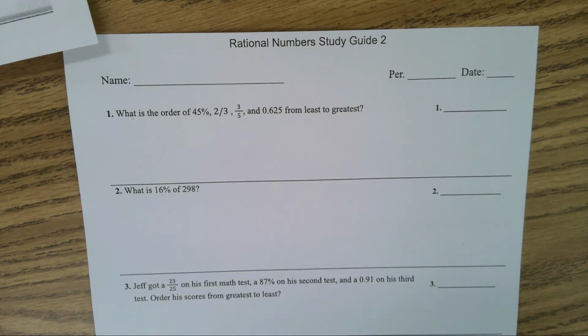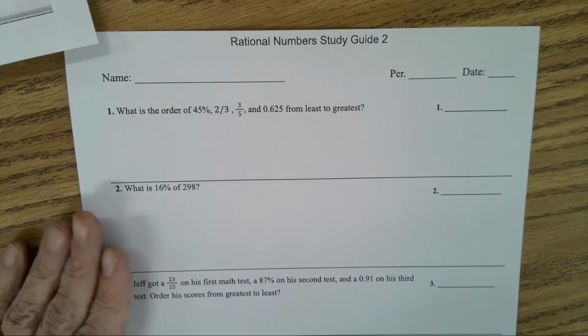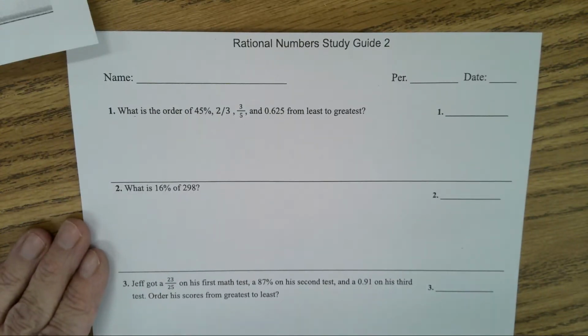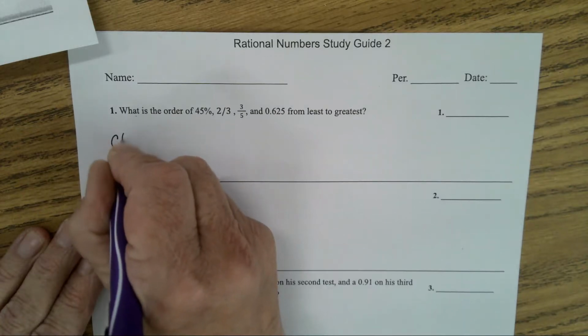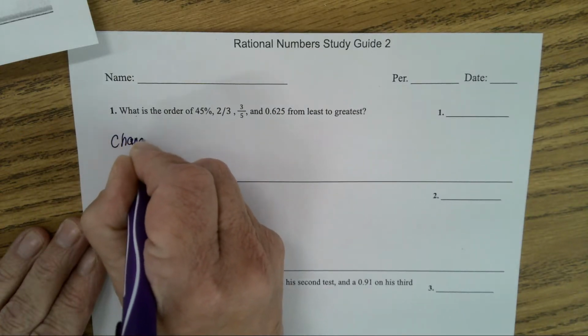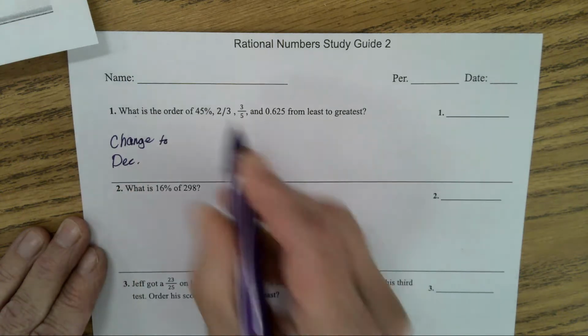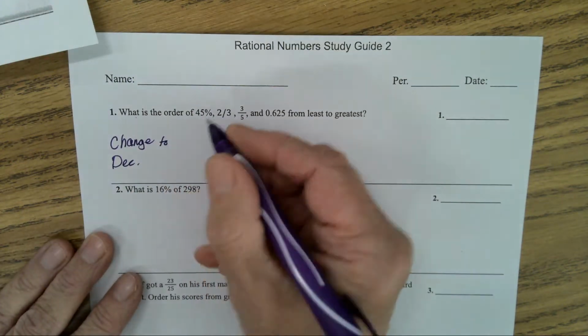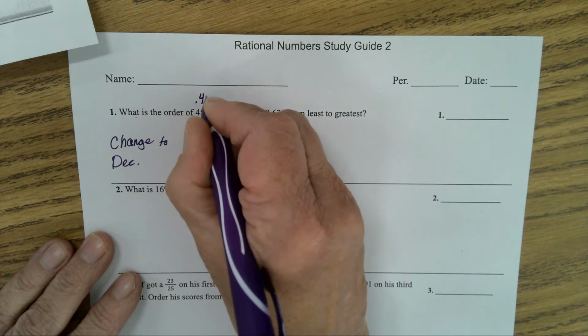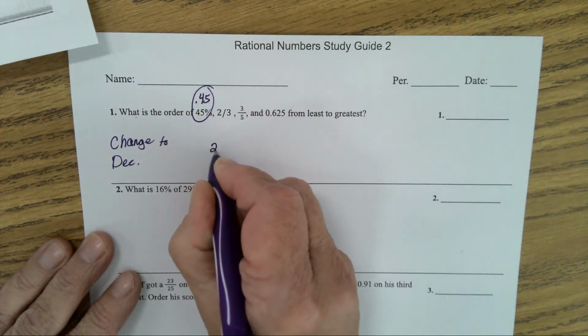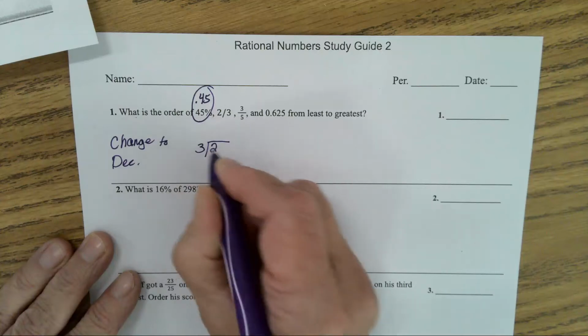So, let's start with problem number 1. In this problem, you're going to change them to decimals. I think this is the easiest way to do these. 45% is easy. That's 0.45. 2/3, 2 divided by 3.